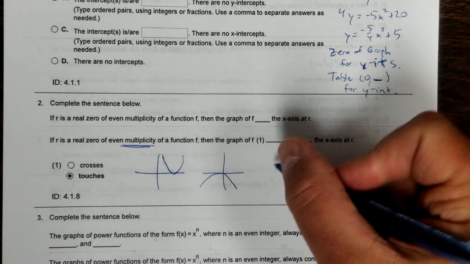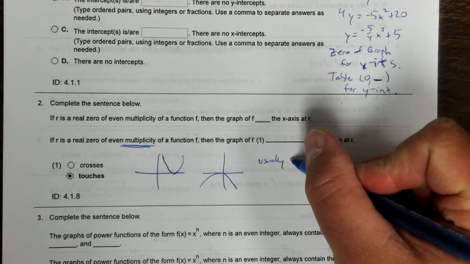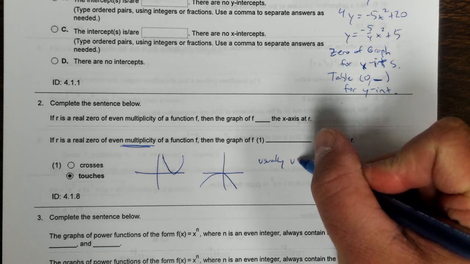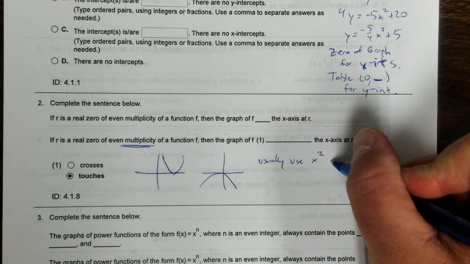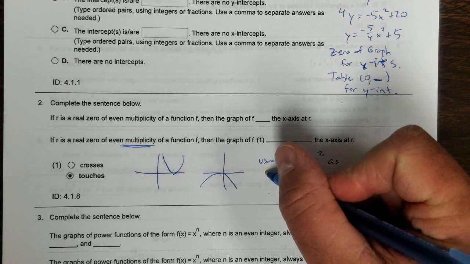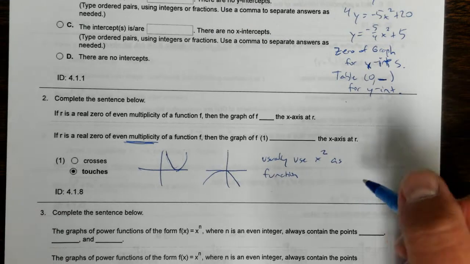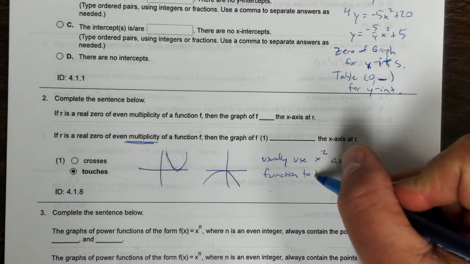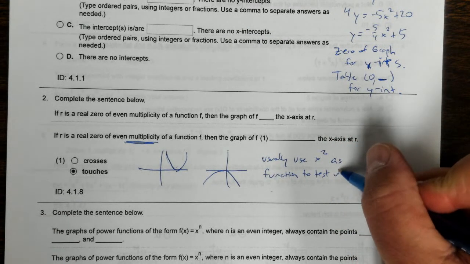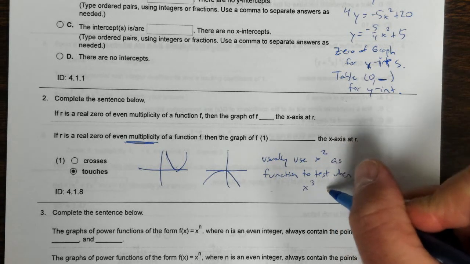So the easiest way to think of it, usually, is use x squared as your function to test when it's even, and x cubed when odd.